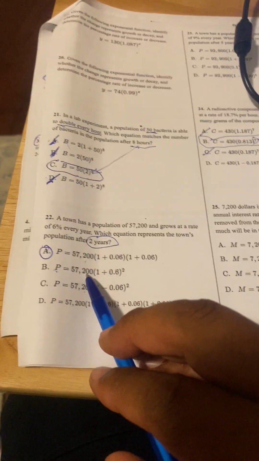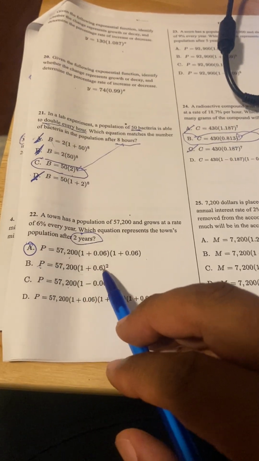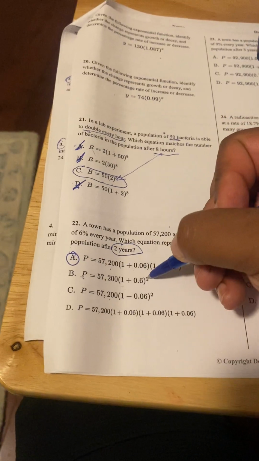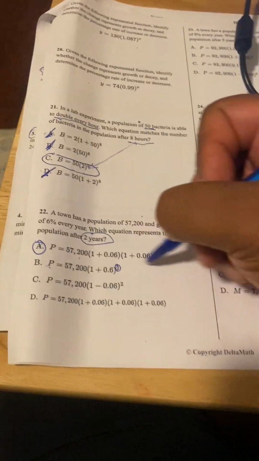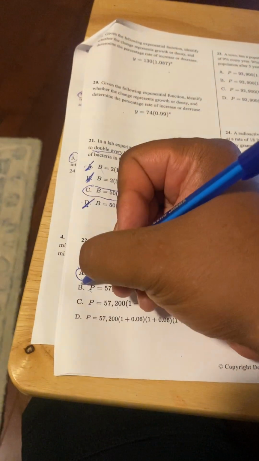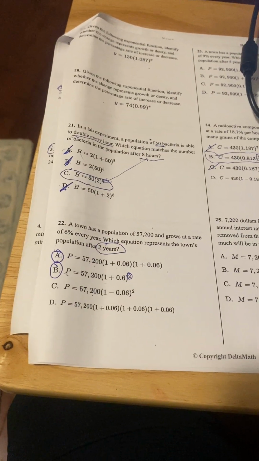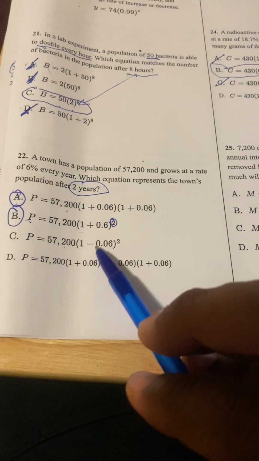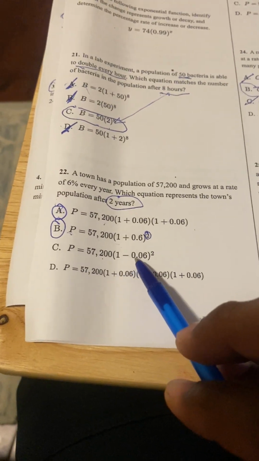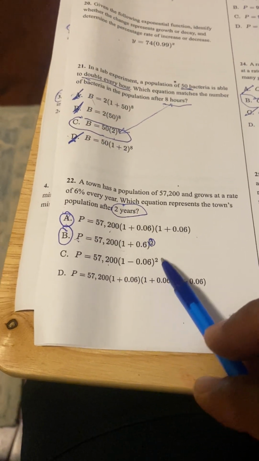Let's look at B. P equals 57,200 times 1.06, and I got that 2 as an exponent, which means it's multiplied twice, like A. So B is correct. So you can have 2 correct answers. C is wrong because it's 1 minus 0.06 for 2 years.